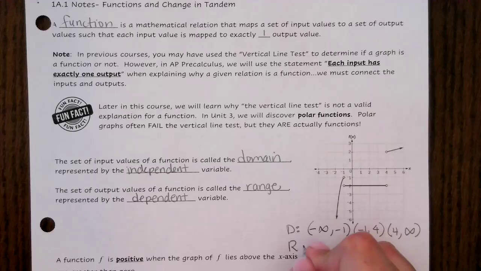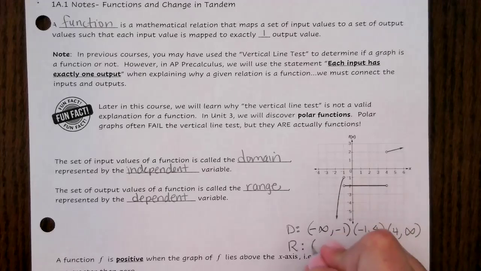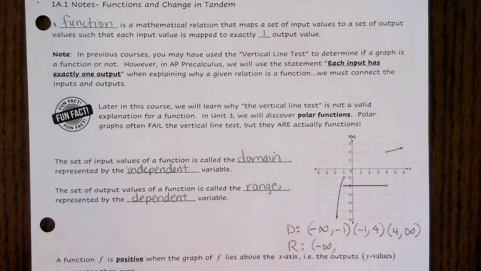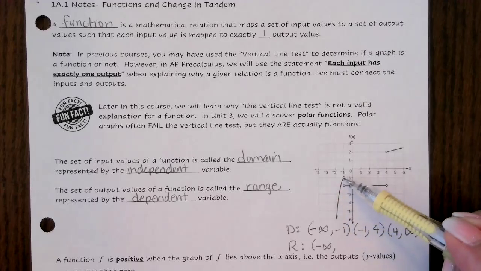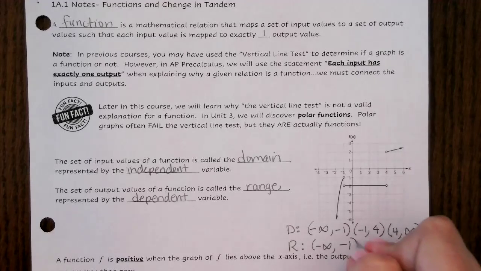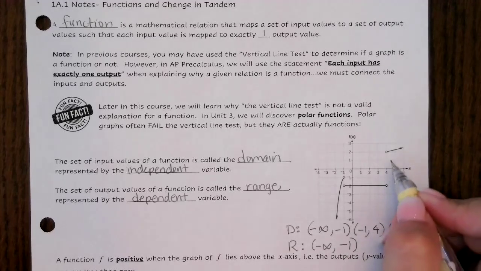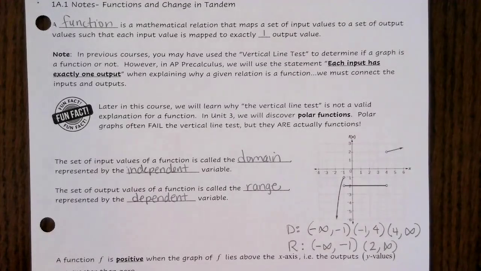Now our range is our dependent variable, and so that's going to be our y values. So we're starting from the bottom going to the top. And so since this has an arrow that's going all the way down, we would say this would start at negative infinity. Again, that's a parentheses because there's no actual point there. And so we've got all of these y values as it goes up to the point of -1. That's an open circle, so we've got a parentheses, and then it starts right here at 2 and goes up forever, so that would be infinity.